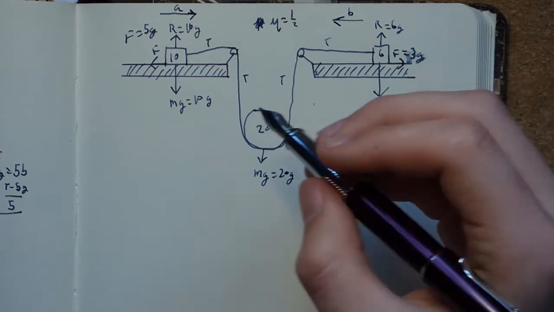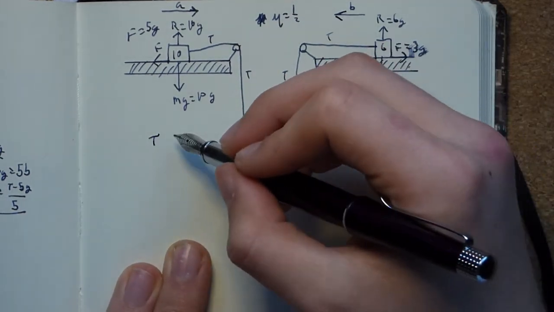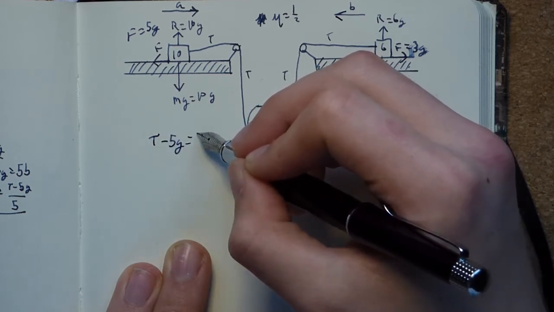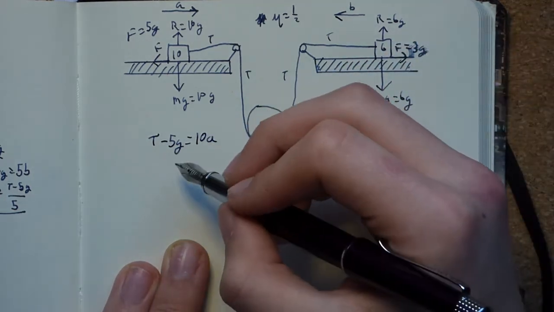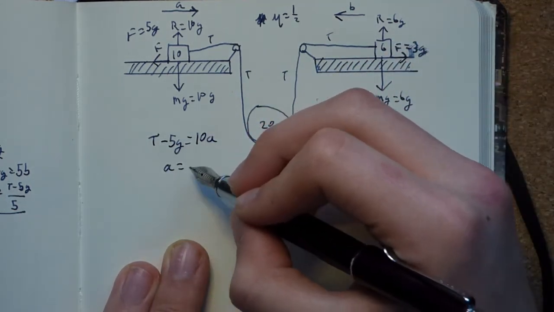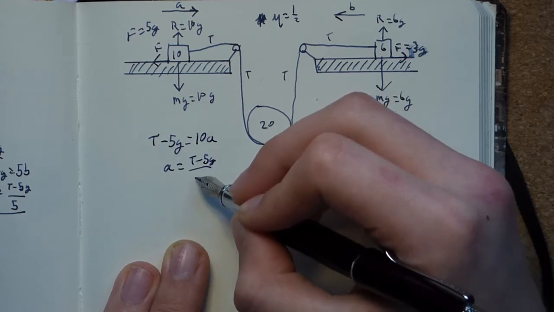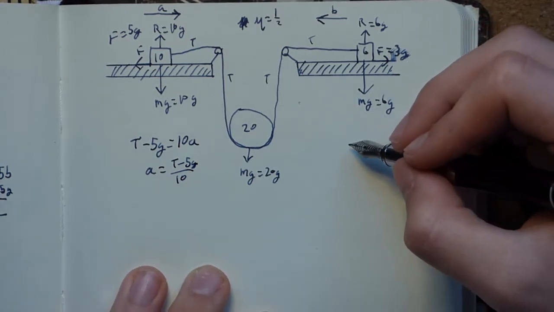They're both accelerating towards the 20 kilogram mass. The 10 is at a meters per second squared, and the 6 is at b meters per second squared. They're both at different speeds. So now the tension in the 10 kilogram mass is pulling it in the same direction as its acceleration. So T minus 5g, its friction, is equal to its mass times its acceleration, 10a. So you can rearrange, find a is equal to (T minus 5g) over 10.